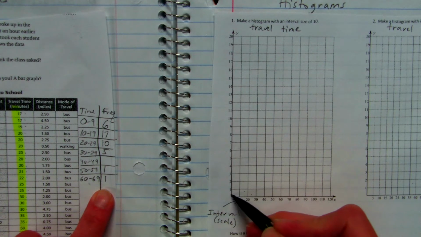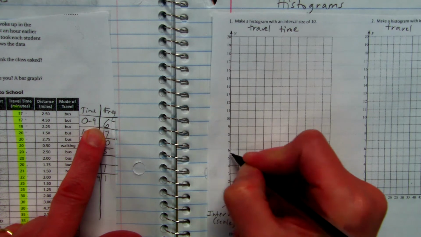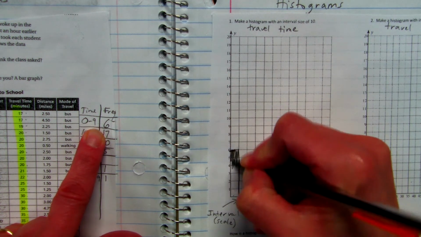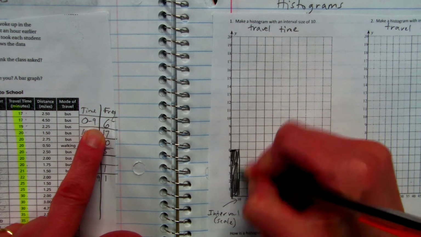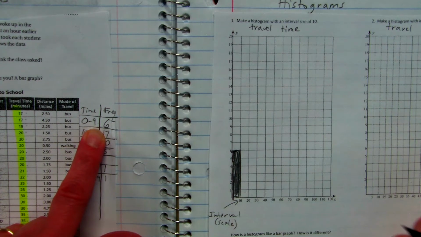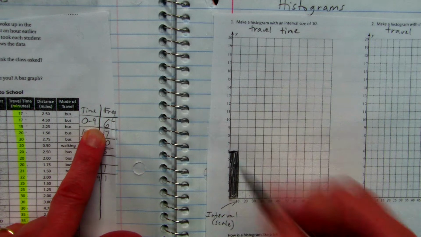So in this bar that's below 10, that's your 0 to 9 minutes, we need our bar to go up to 6. So we're just going to make a bar. If you want to color it in, okay. If you just want to do an outline, that's okay too. Don't spend a lot of time coloring, because the main idea here is just to neatly make a bar that you can tell how high it is.